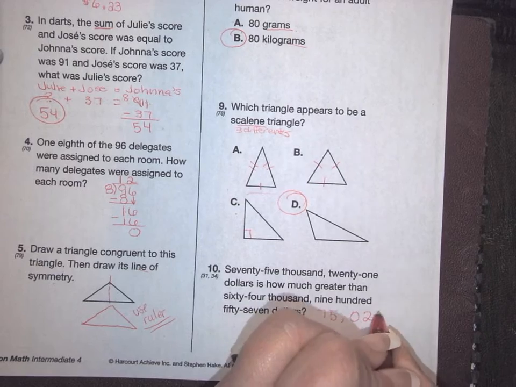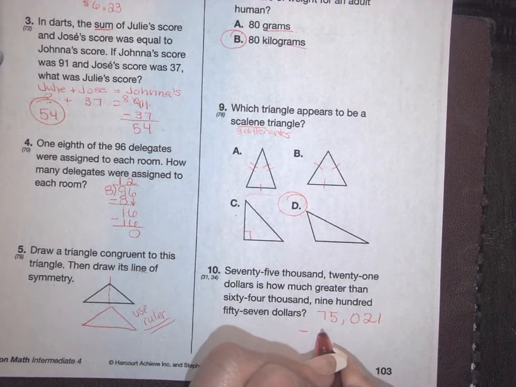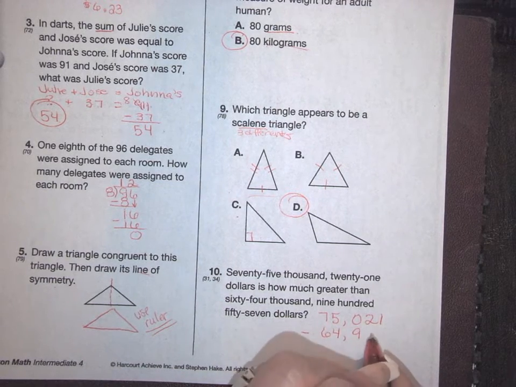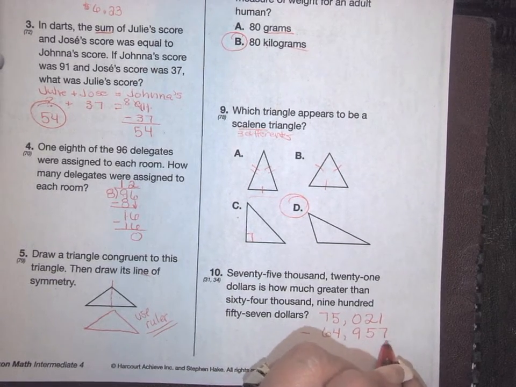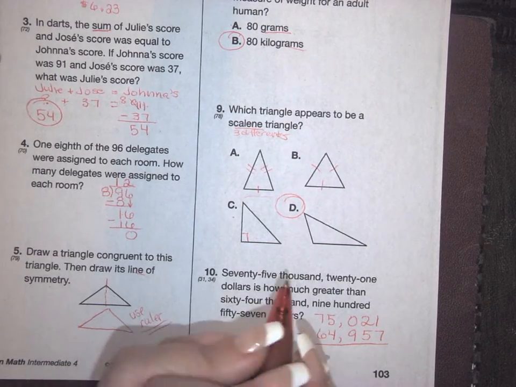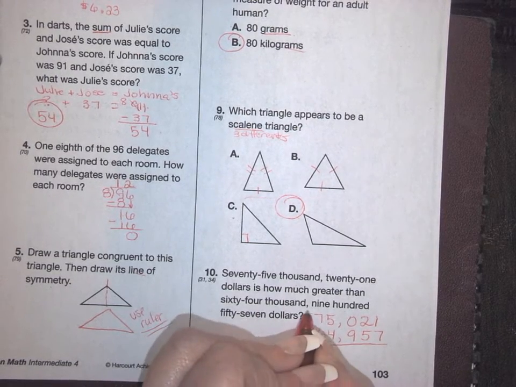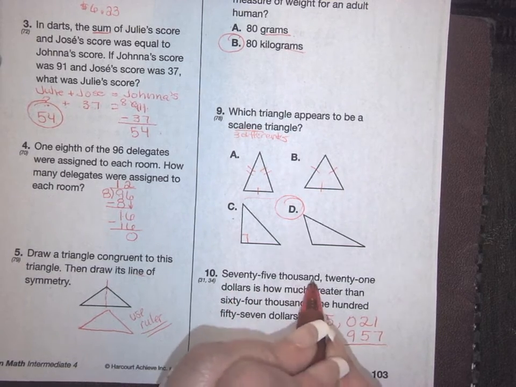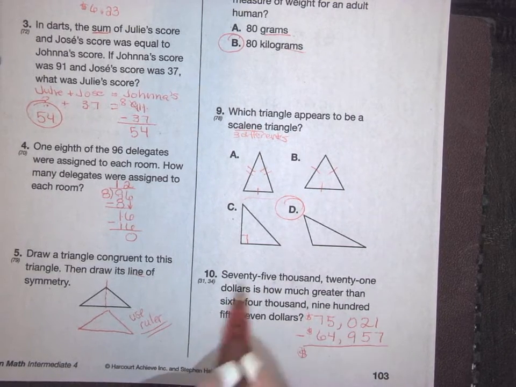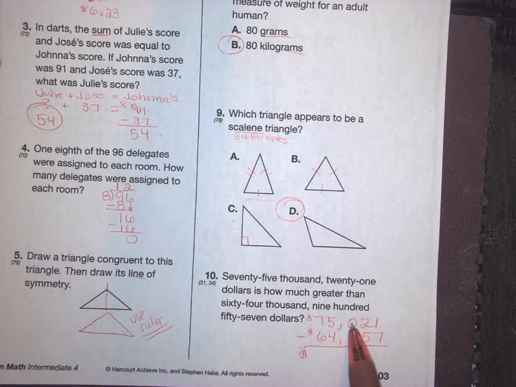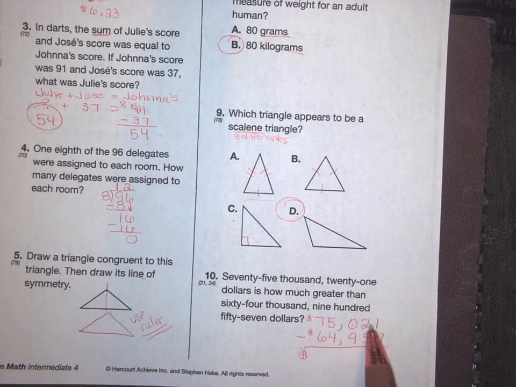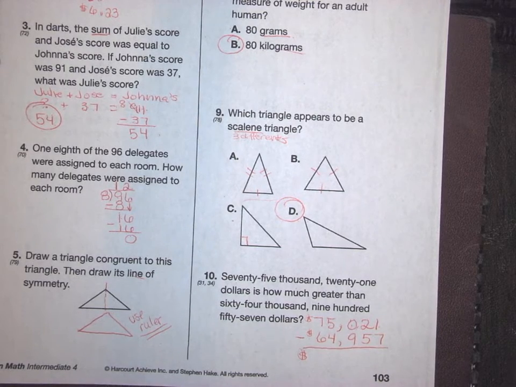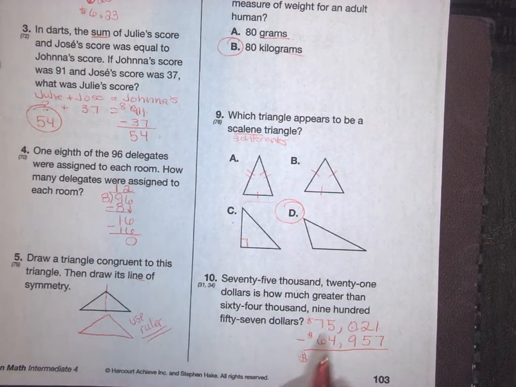Number 10. We have 75,021 is how much greater than 64,957 dollars. When you write your numbers down, double check them to make sure that it is what it says up here. 75,000 is where the comma goes. $21. Well, I have 0 100s and then $21, so I have to keep that 0 in there or else it's the wrong number. So let's go ahead then and subtract.